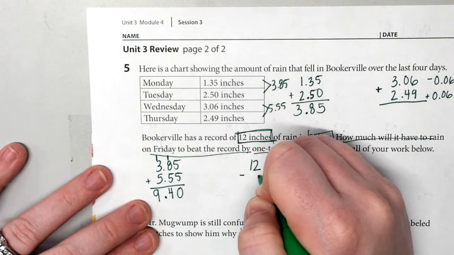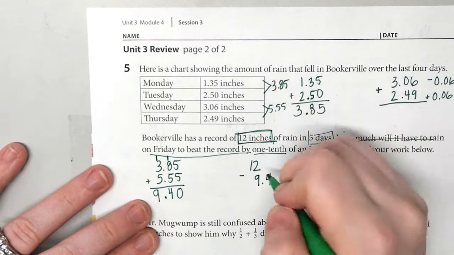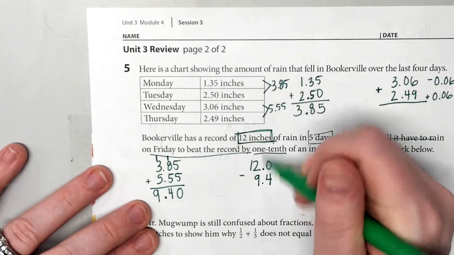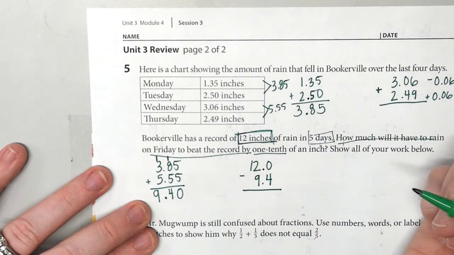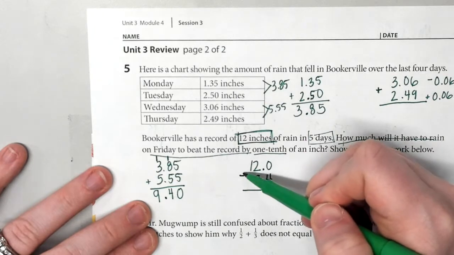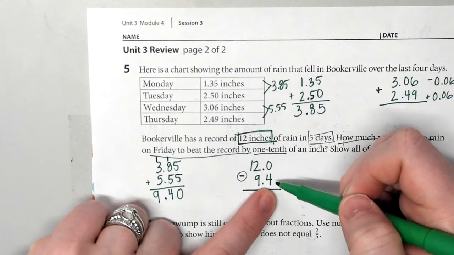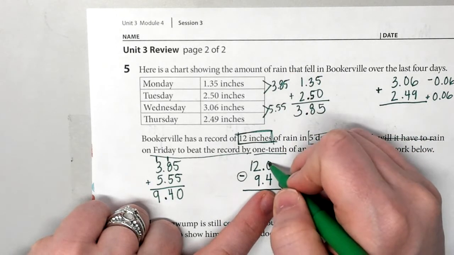Now notice how I'm going to line these up. I'm going to do 12.0 minus 9.4. I'm going to subtract. Now, since I'm subtracting, I'm going to do a little bit of constant difference work. I want my second number to have a 0. So constant difference means whatever I do to one number, I'm going to do to the other number.